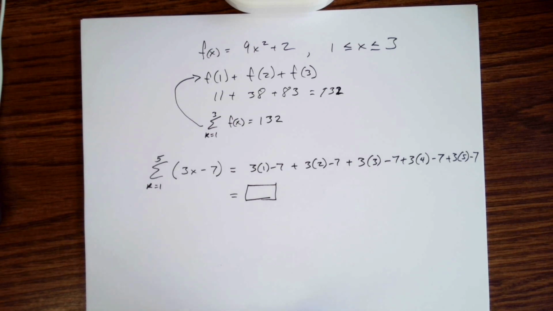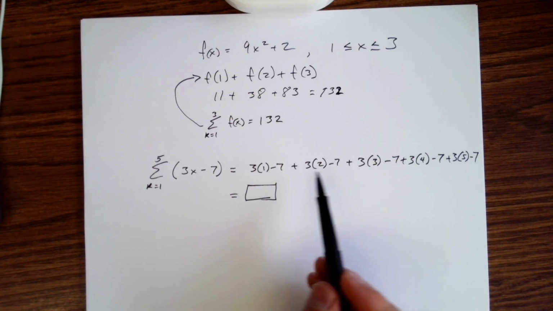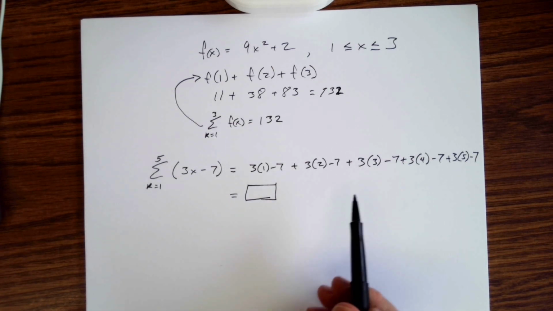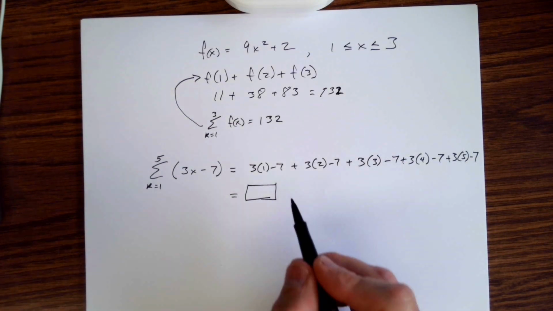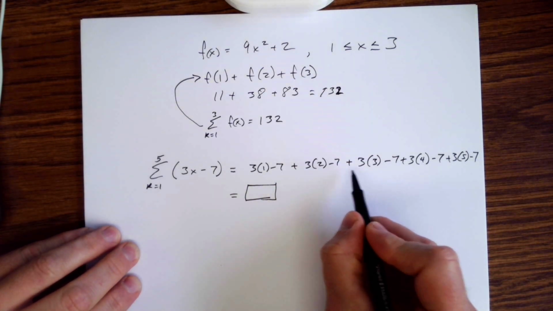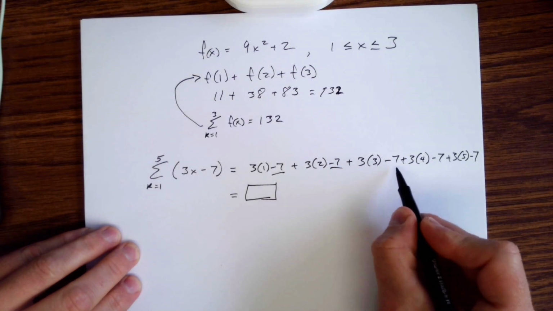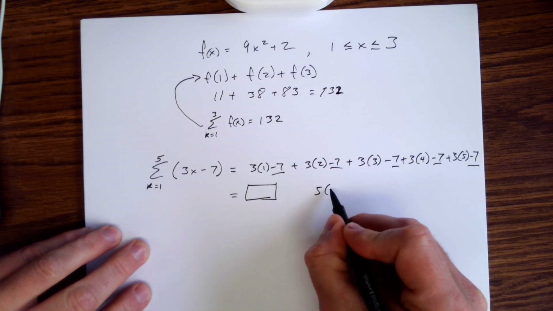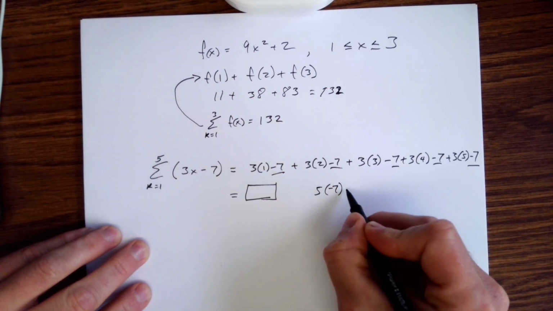And of course, in this particular instance, there's actually some pretty easy ways to do this calculation. You could do each one individually, but if you notice, each one has a 7, each one has a 3 in there. So if you look at this, what you're dealing with is 1, 2, 3, 4, 5, negative 7. So it's 5 times negative 7, right?